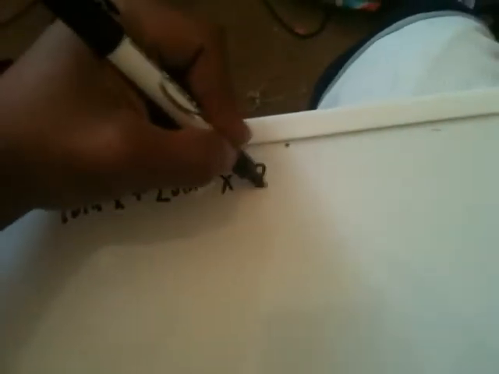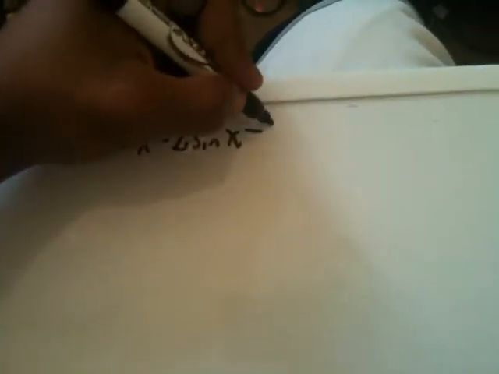We have this one. It's going to be 4 sine cubed of x plus 2 sine squared x minus 2 sine x minus 1 equals 0.